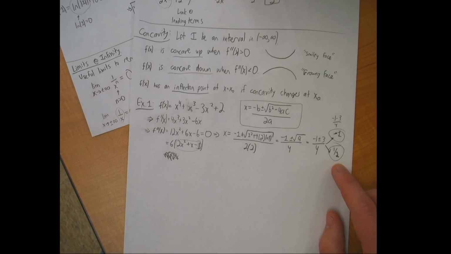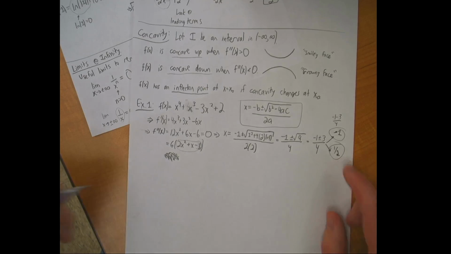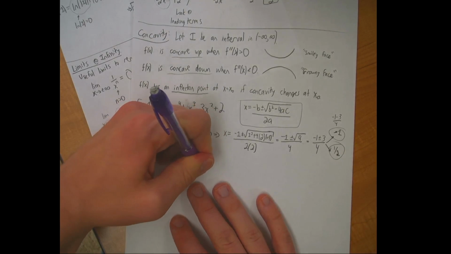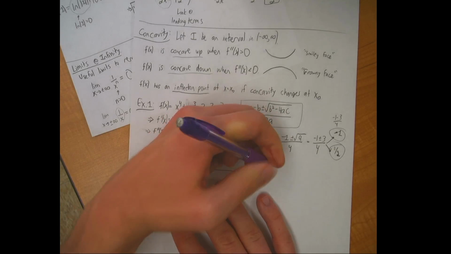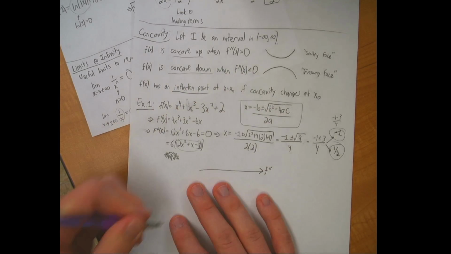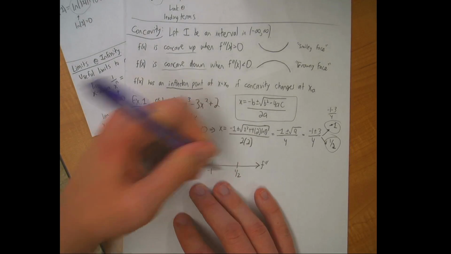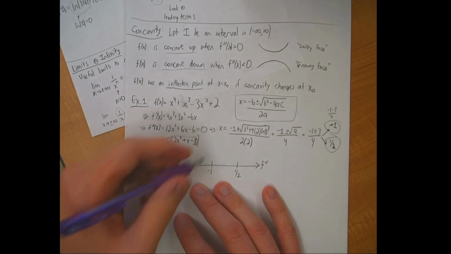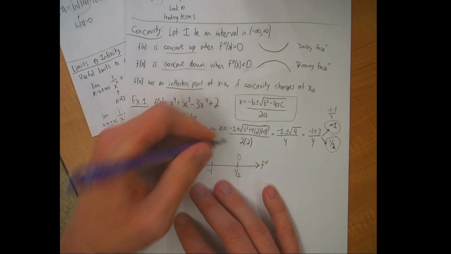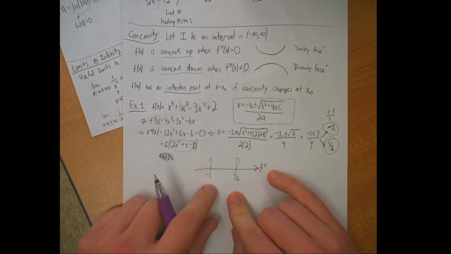So let's draw a number line for the second derivative to see where the concavity changes and where we have concave up versus down. Okay? So here's our f double prime. We have -1 here and then 1/2 here, and I'm going to put zeros to indicate that this is where the second derivative is 0.